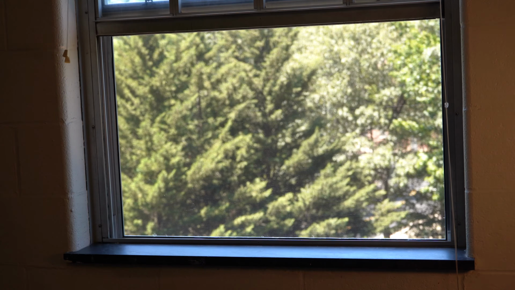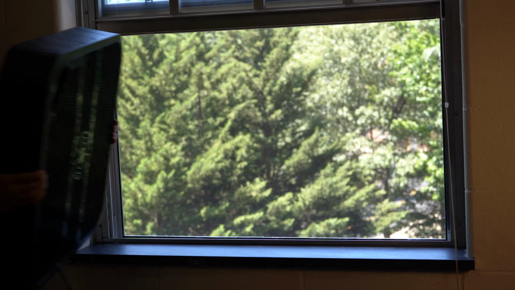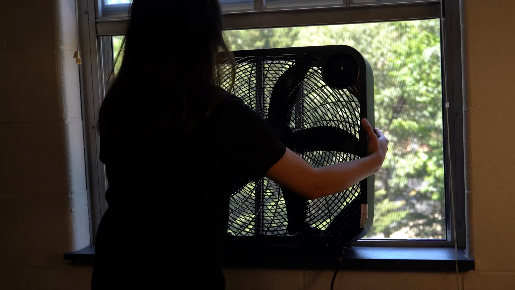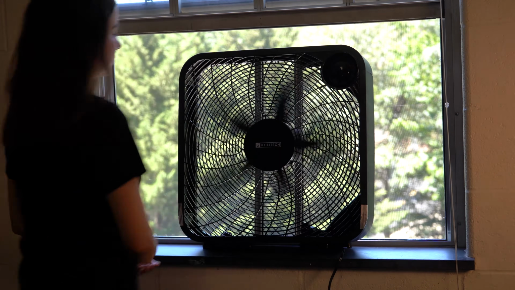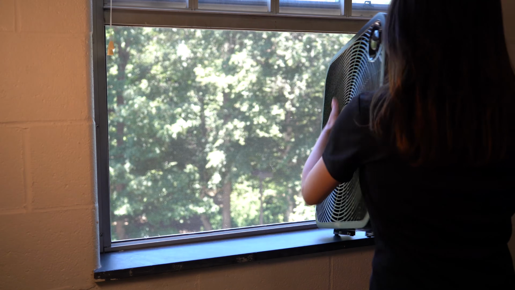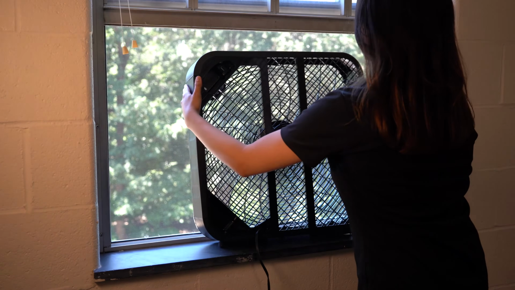For maximum cooling, during the lowest temperature periods of the day, position the fan with the blades facing inwards to pull cool air in. During the warmer times of the day, position the fan with the blades facing outwards to draw out the warm air. When you are awake in the room, having your door open helps create cross ventilation.